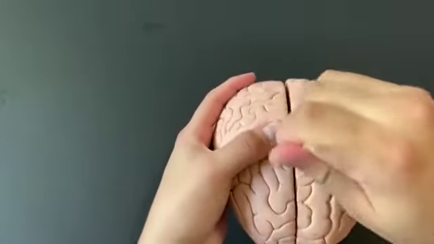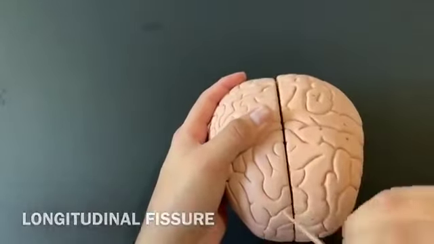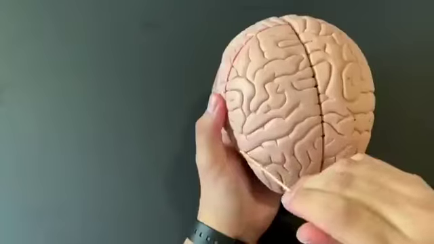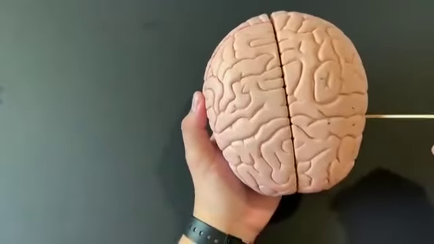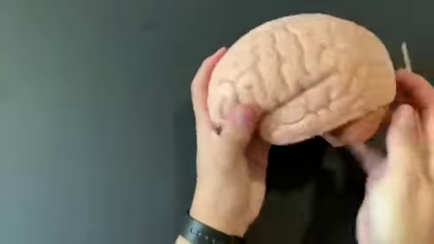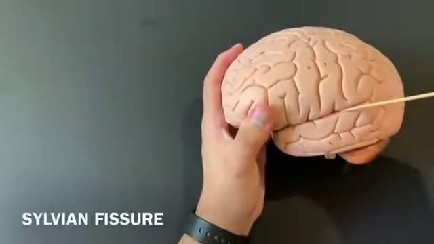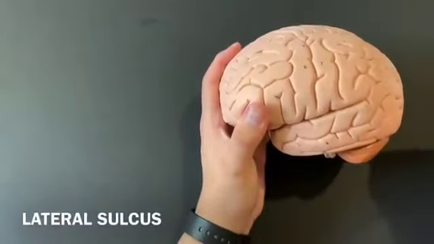All right, so this right here, that's called the longitudinal fissure, and it's very long. This one right here that goes from side to side, this is called the central sulcus. This one, it goes by two names. The old school name, that's called the Sylvian fissure, and now they're calling it the lateral sulcus.